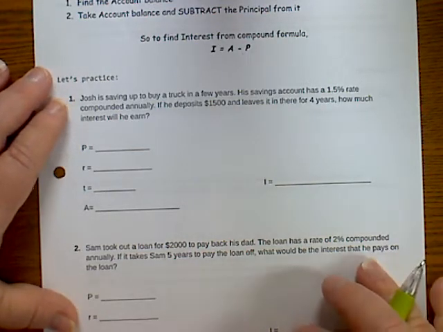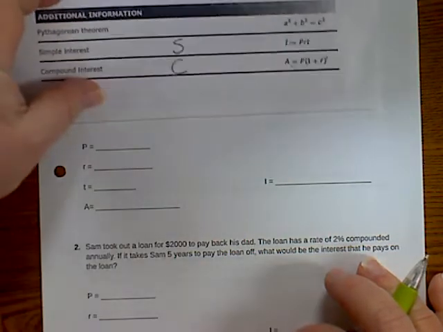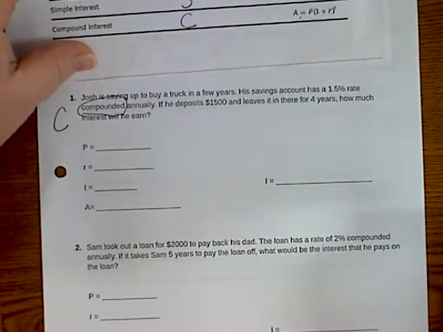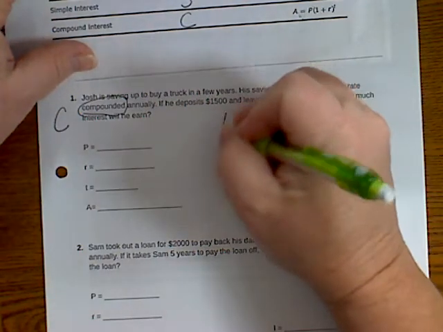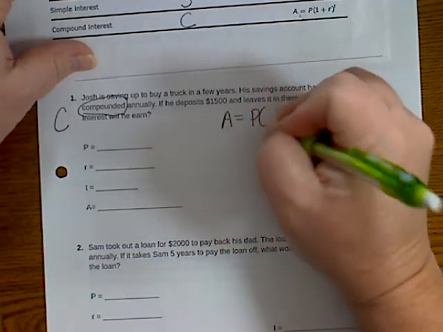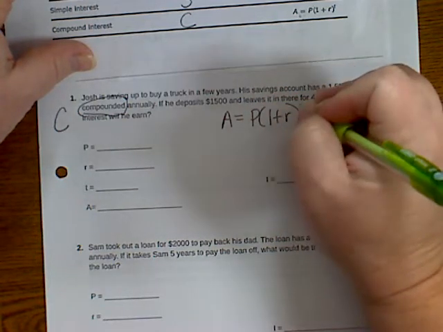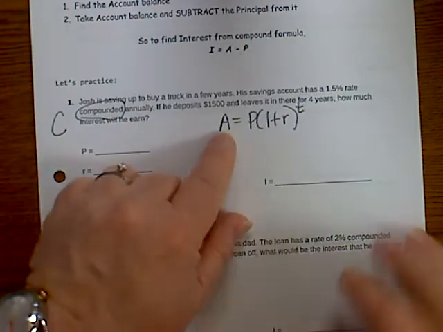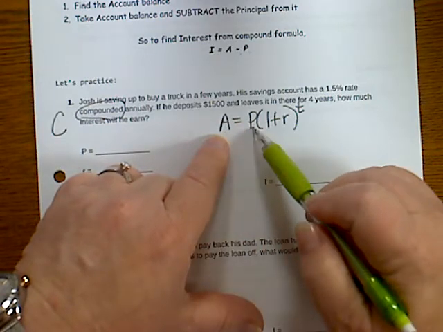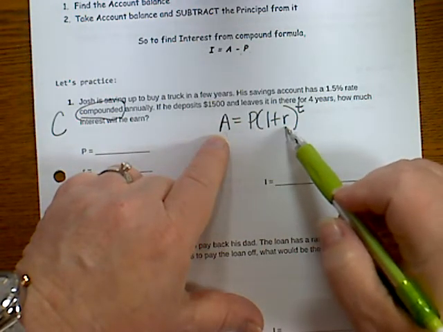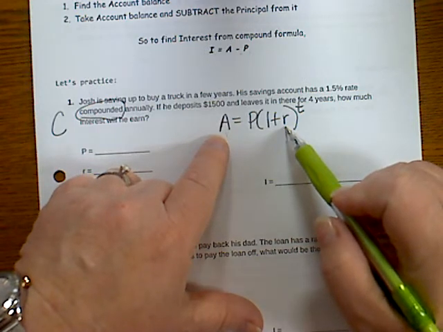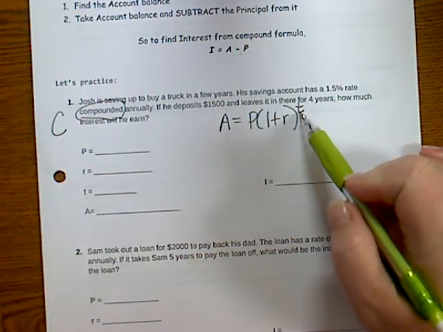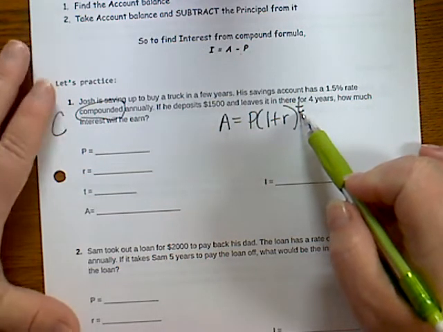So I'm going to go to my formula chart. I'm going to look at my formula, and it said compounded. So I know I need the compound one. A equals P times 1 plus R to the power of time. Okay? So remember, this is account balance, principal, rate, which is given to you as a percentage but must be converted to a decimal, and time, which must be in years. If they give you months, you must convert that to years.